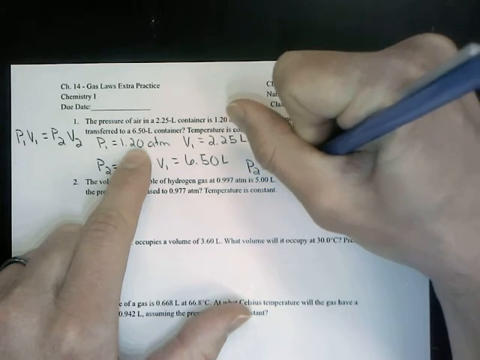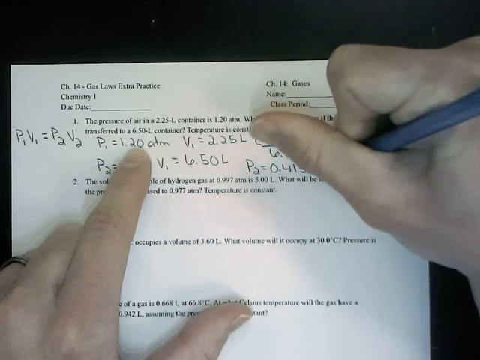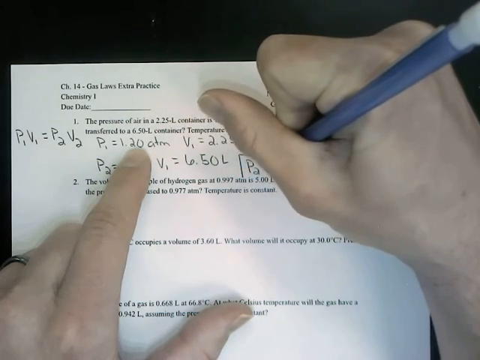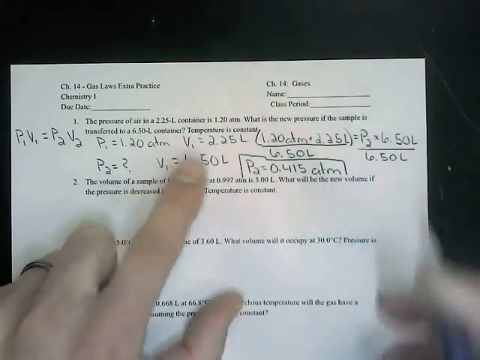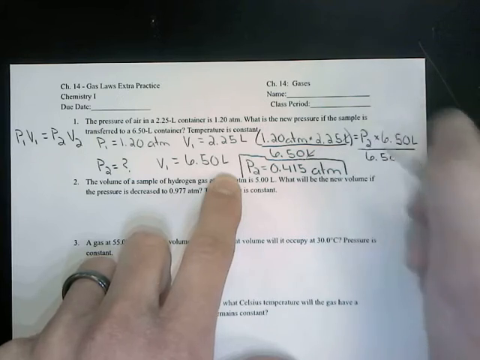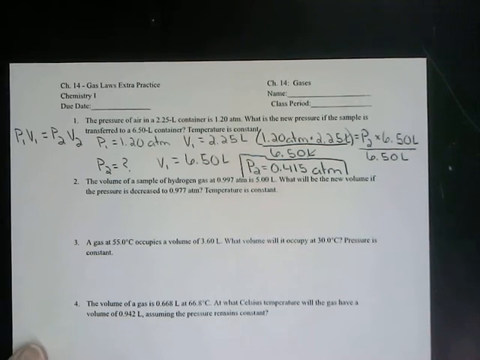And that brings up a good point here. Remember, it doesn't matter what units we use in these problems, except temperature, which we'll get to in a second, but as long as our liters canceled, or as long as our volume unit canceled, it's okay to use that particular unit. As long as the pressure units are the same and the volume units are the same, it does not matter what we use. All right, let's move down to number 3.